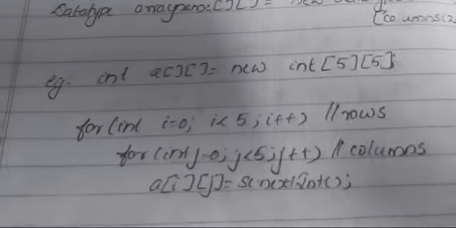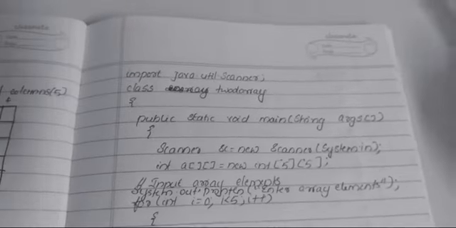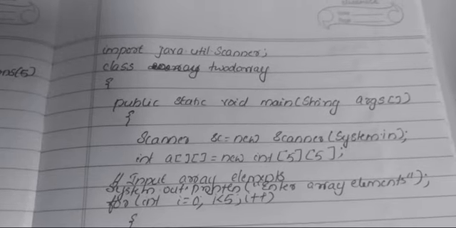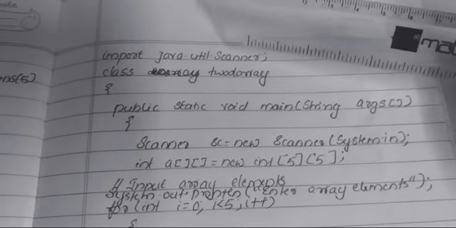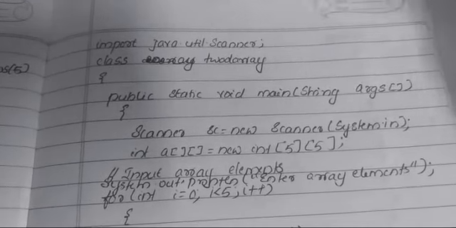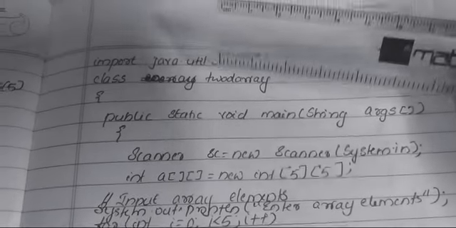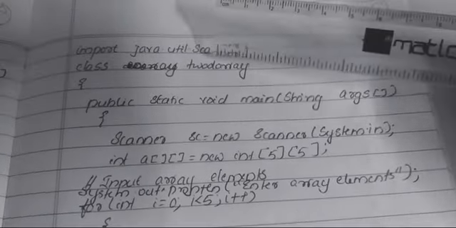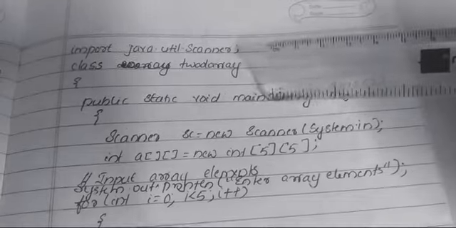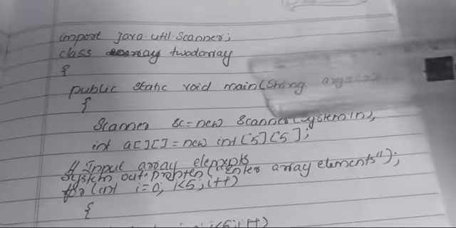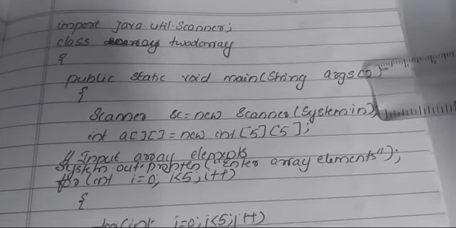Let's see it with a simple example. Here we can see a Java program to store the array elements in a two-dimensional array and to print the elements in that 2D array. We can read the contents into the array by using the Scanner class. So we import java.util.Scanner, then class 2D array, open the class, then the main method, and declare the scanner: Scanner sc equals new Scanner of System.in.